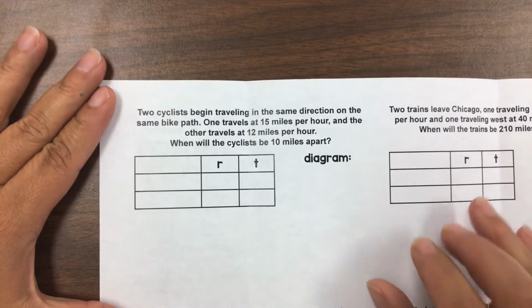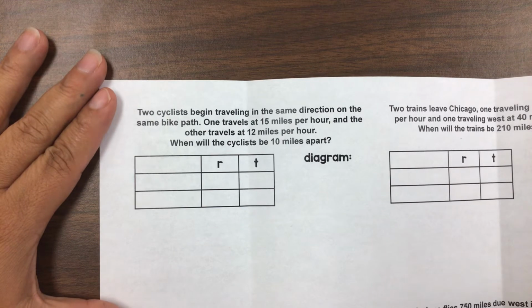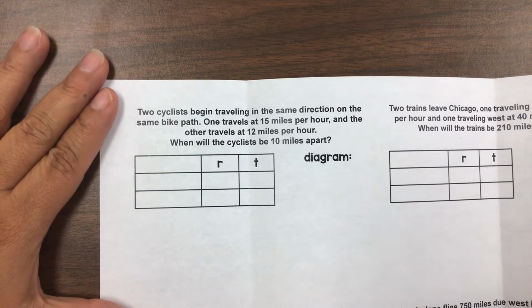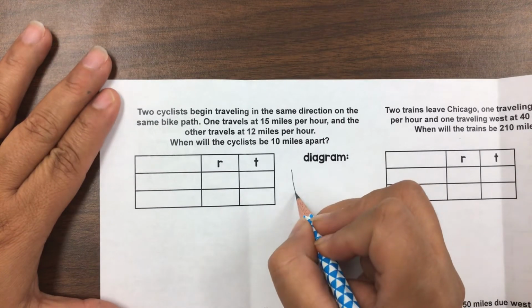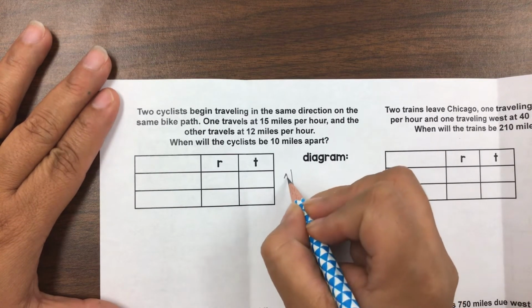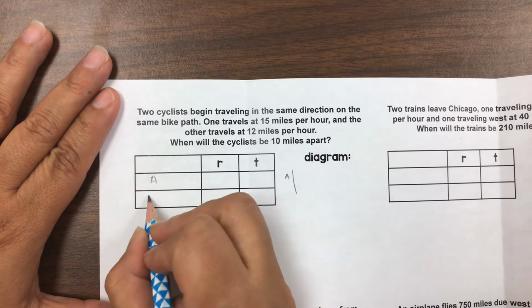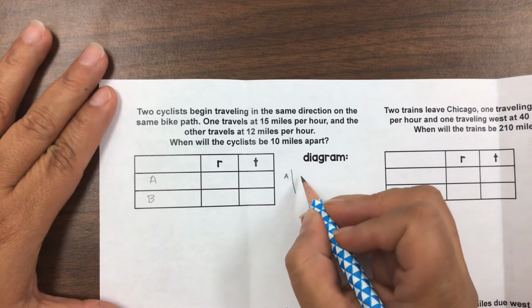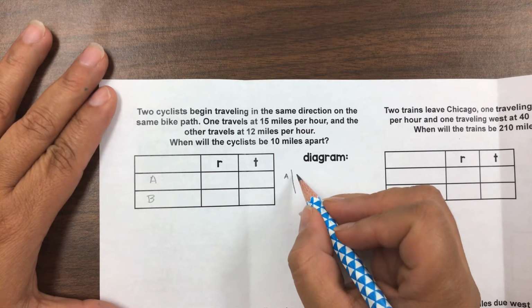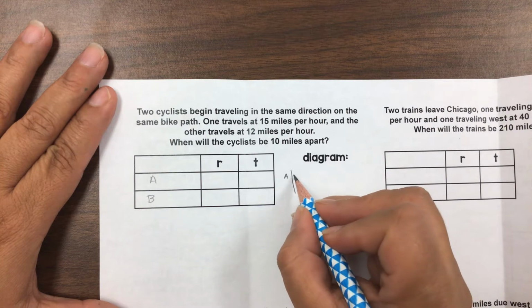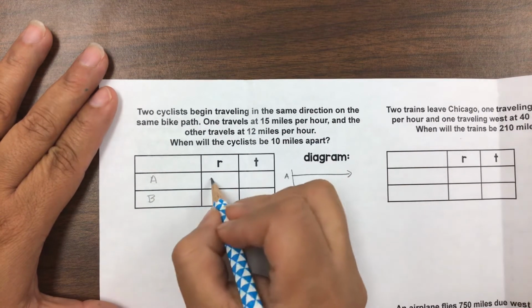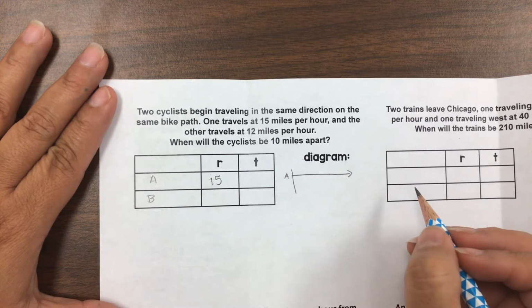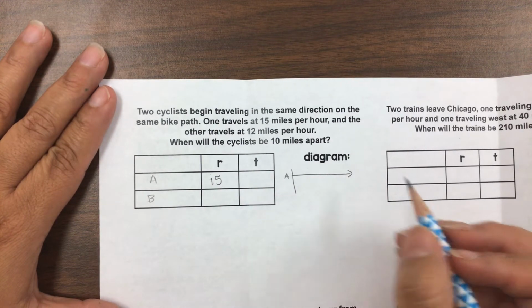It says, two cyclists begin traveling in the same direction on the same bike path. So let's call this the starting point, and I got cyclist A and cyclist B. Cyclist A travels at 15 miles per hour, and the other travels at 12 miles per hour.